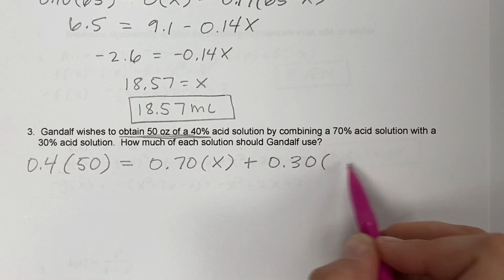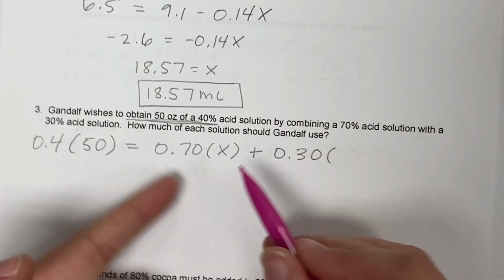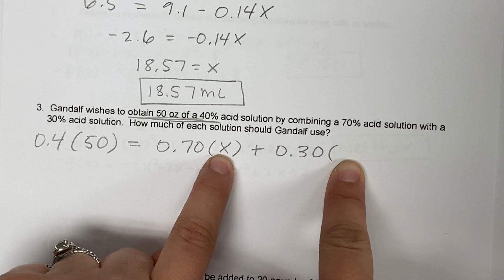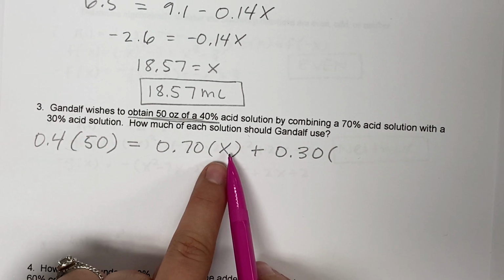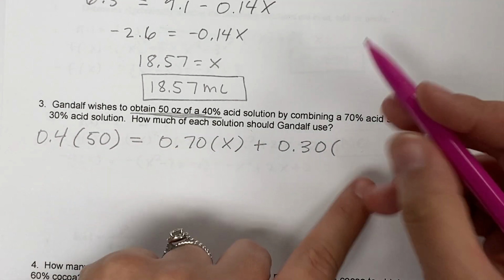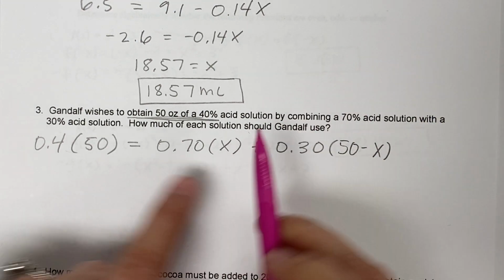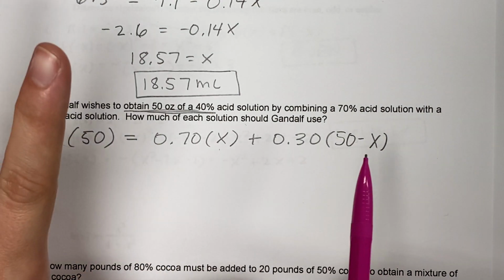Well, now here's where people get confused. I can't write X here again because I already used X. But I know that these two numbers have to add up to what? Oh, you said 50? Good. So if X was 20, then this would be 30 because they have to add up to 50. So what we're going to do here is say 50 minus X. Because if this is 20, I would do 50 minus 20 to get 30. Does that make sense?